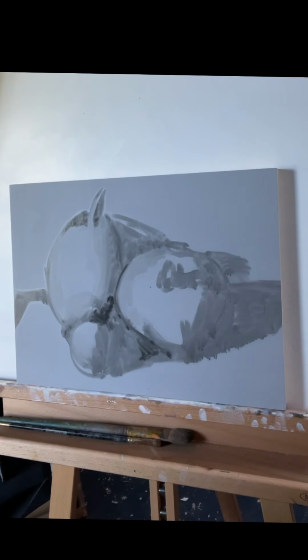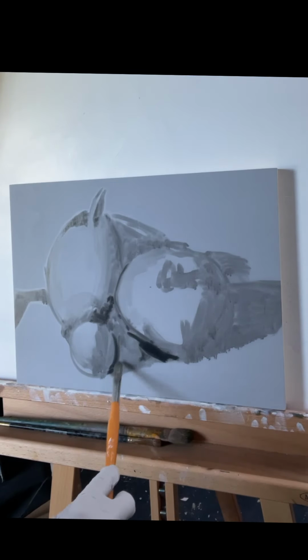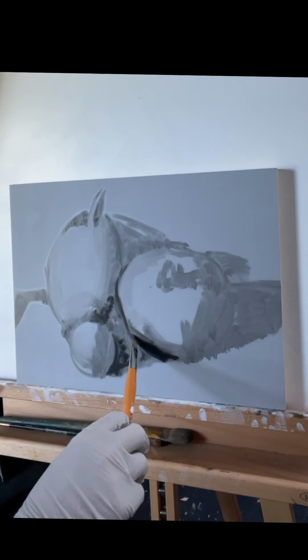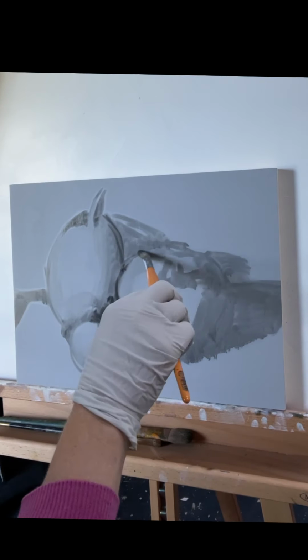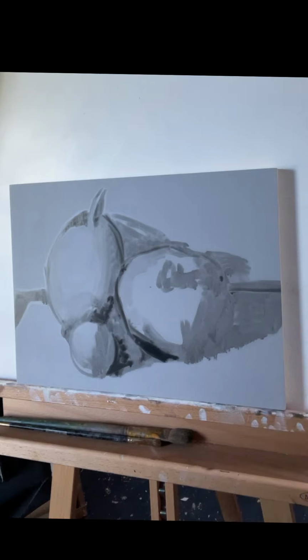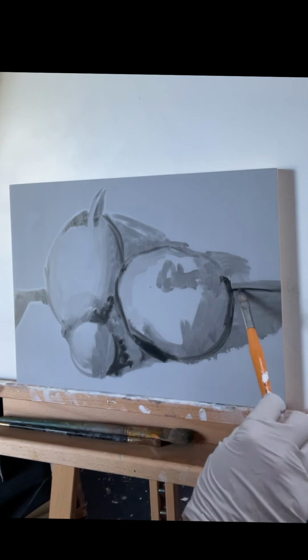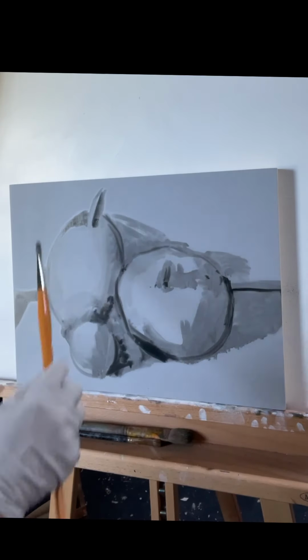Here I go back in. I'm trying to redefine where those darks are, always keeping track of where the darks are in there and mapping them out. You're going to work throughout the picture. Don't get hung up on one little area.